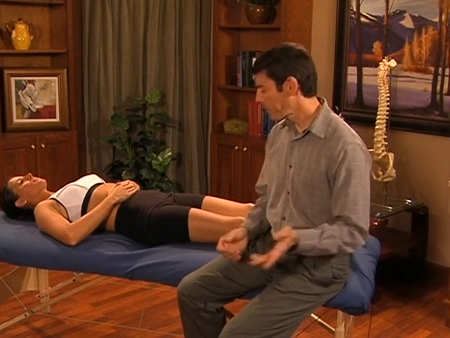The Bowstring Test also evaluates for structures pressing on sciatic nerve roots. The test is similar to the straight leg raise test, but is not considered quite as accurate. Pressure is applied in the popliteal region, and that pulls on the sciatic nerve without further stretching the hamstring muscles, which distinguishes pain from hamstring tightness.